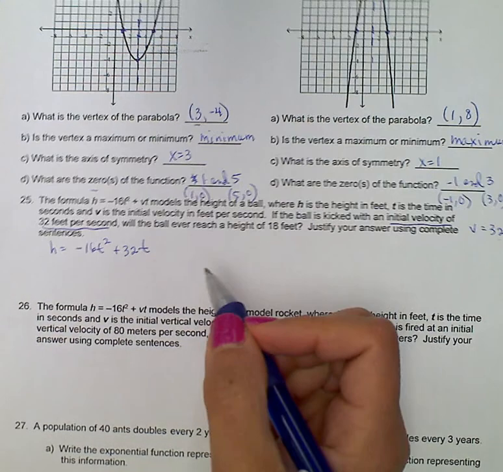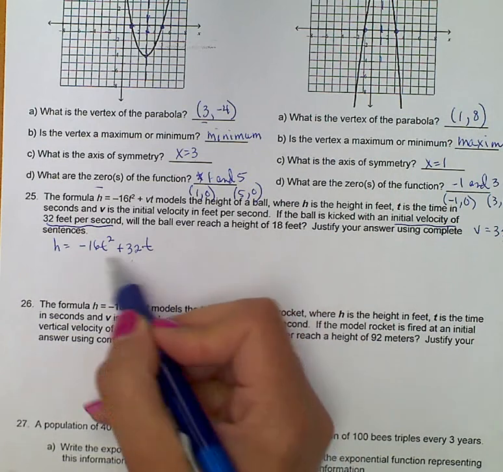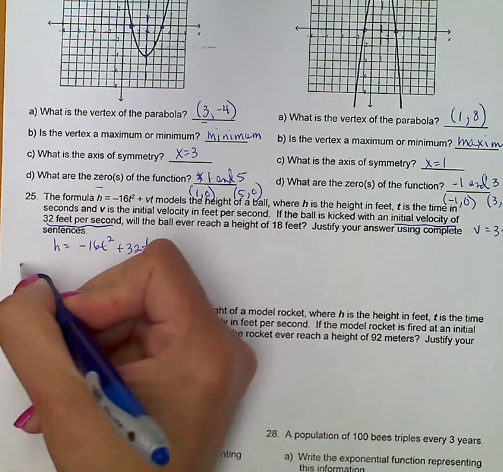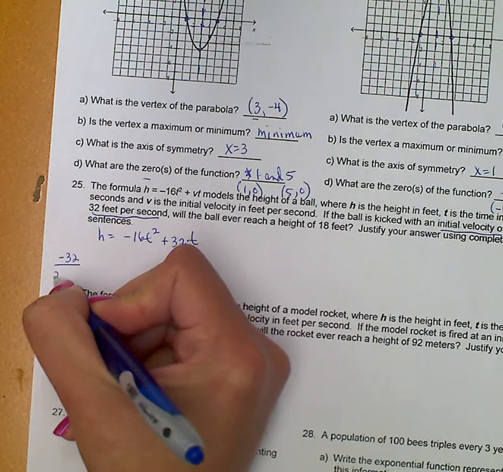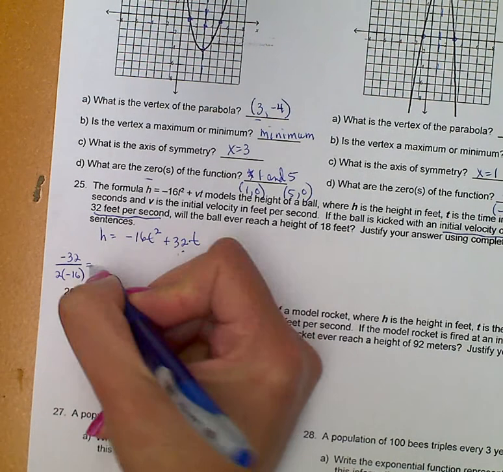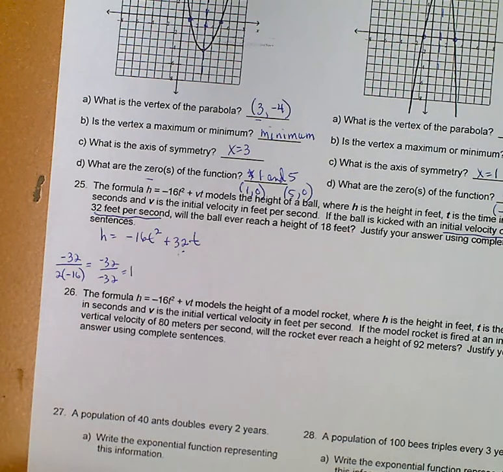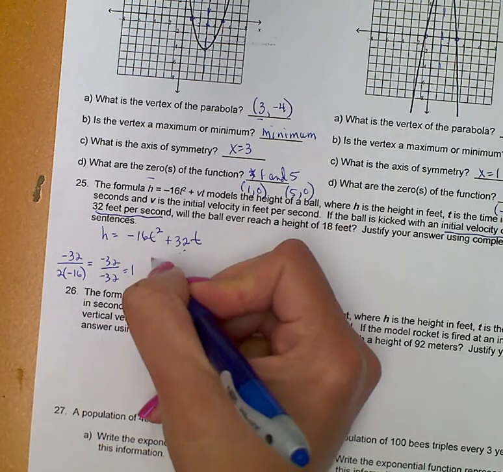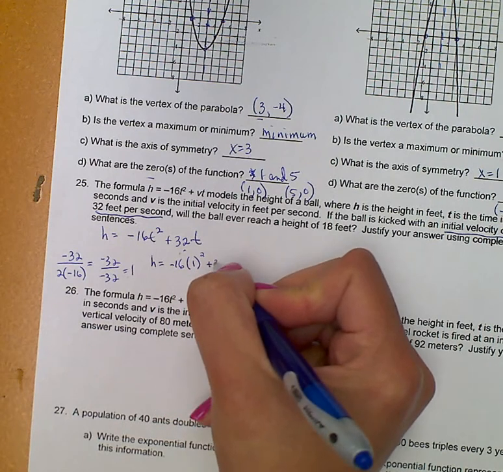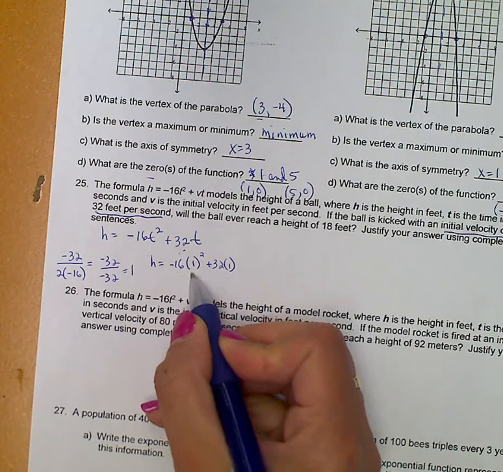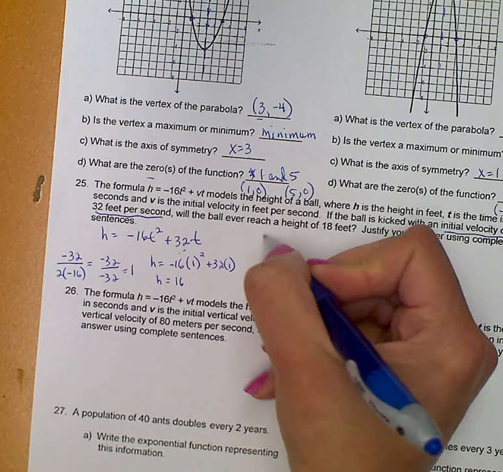Remember the vertex comes from the opposite of b over 2a. So if I do the opposite of b, my b is 32, so -32 over 2 times -16 is going to be -32 over -32, which is 1. And then if I plug 1 back in to my equation, -16 times 1 squared plus 32 times 1, I'm going to get -16 plus 32, which is 16. So my vertex is 1, 16.